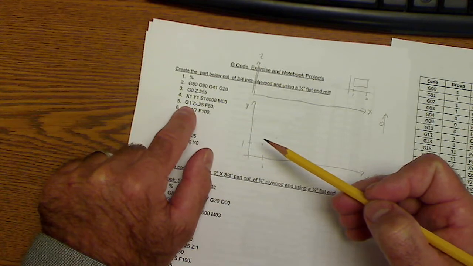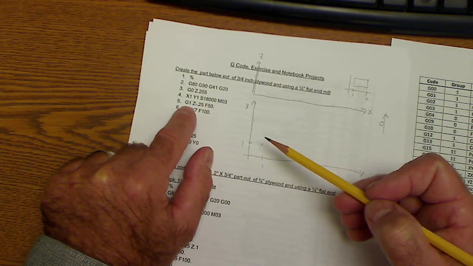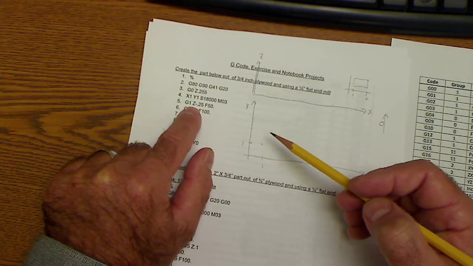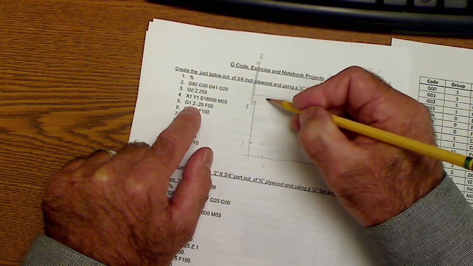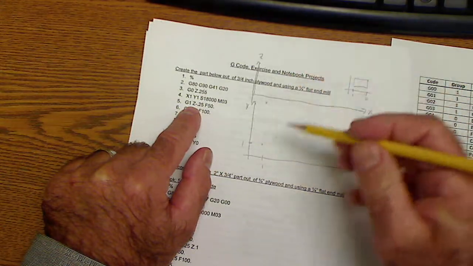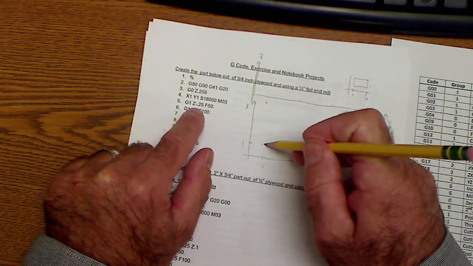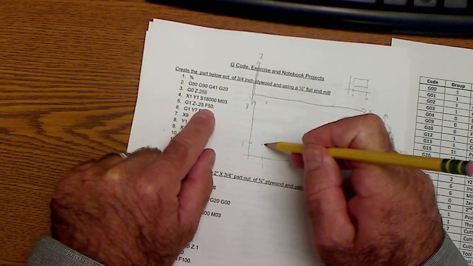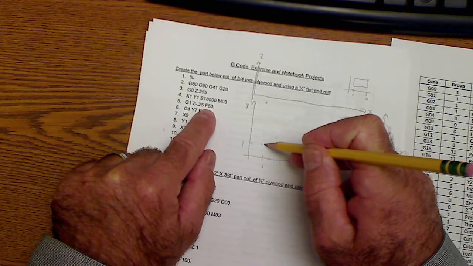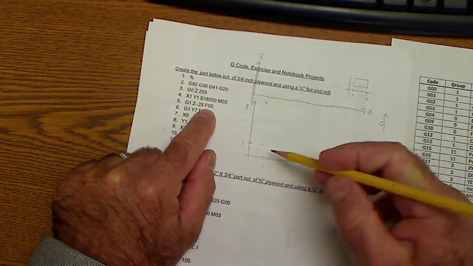Now I have my first G1 command. That is a designated feed rate. G1 Z negative 0.25 means go down into negative space here. So now I'm down into my board 0.25 of an inch, and the rate that I plunged at is 50. So it's a feed rate of 50 in the plunge.